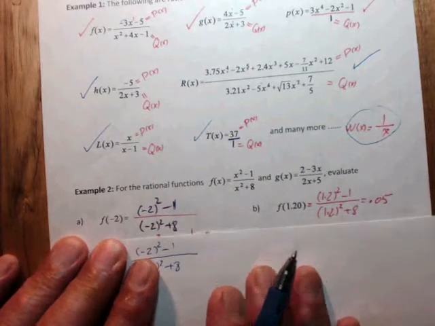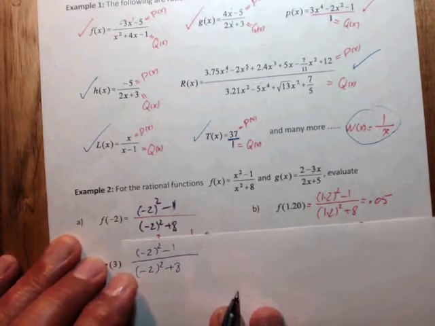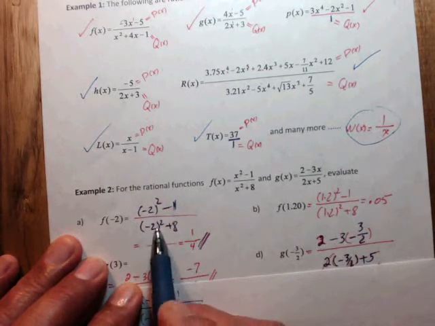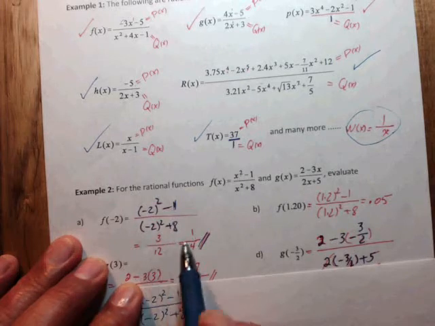I have it already. And then if you simplify, negative 2 squared is 4 minus 1 is 3, negative 2 squared is 4 plus 8, 12. You can divide by 3 to get 1/4.